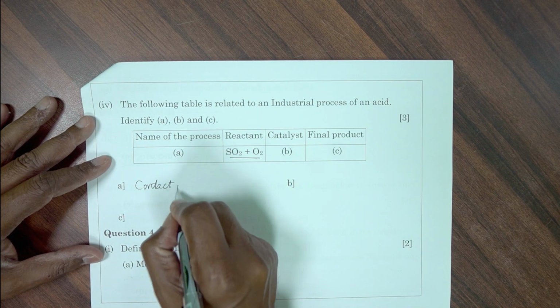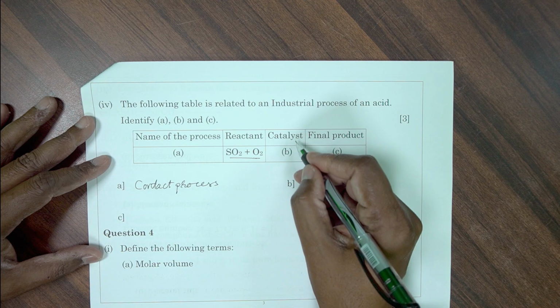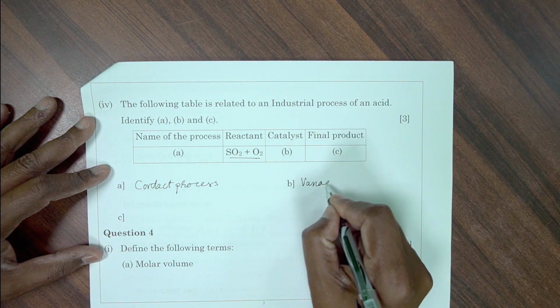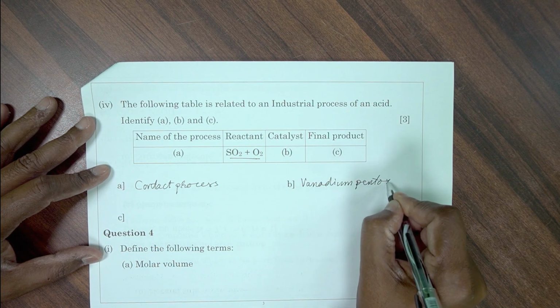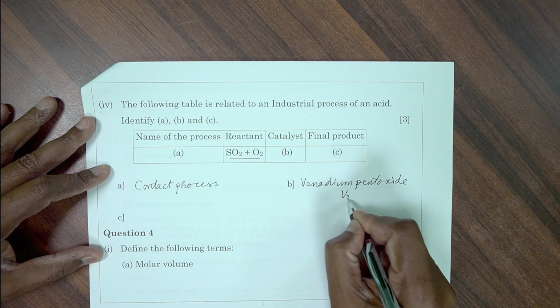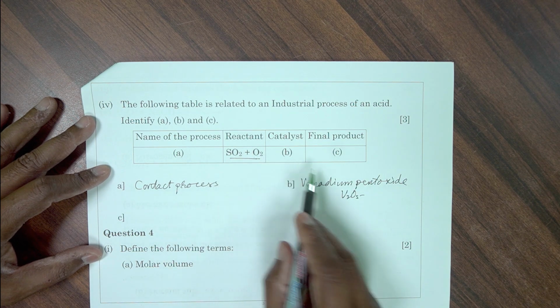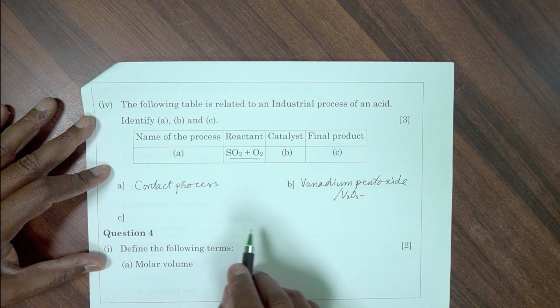Contact process. Right. Part B asks for the catalyst. We know the catalyst here is vanadium pentoxide or V2O5. It's not mentioning whether you write the name or formula, so both answers are acceptable, V2O5 or vanadium pentoxide.